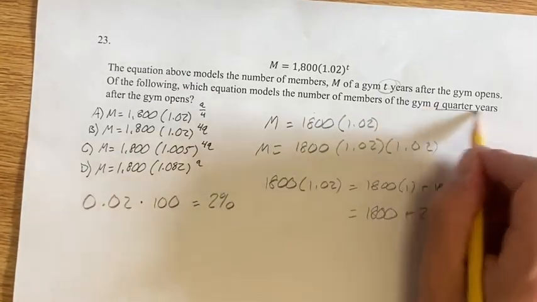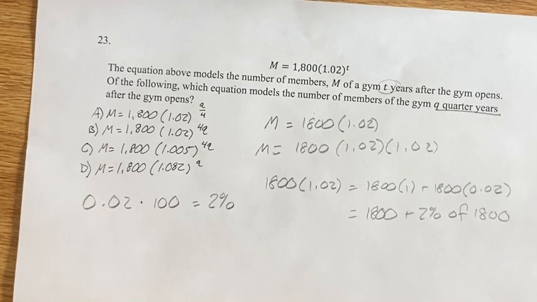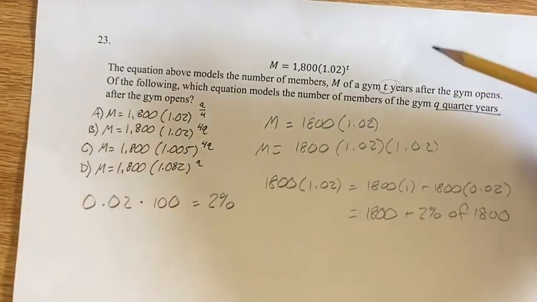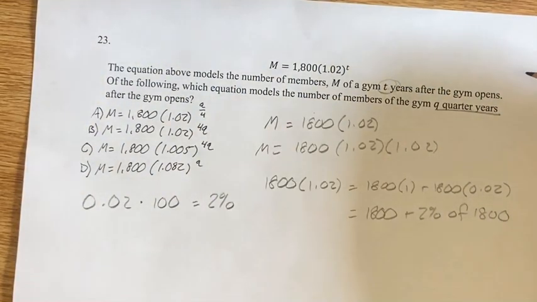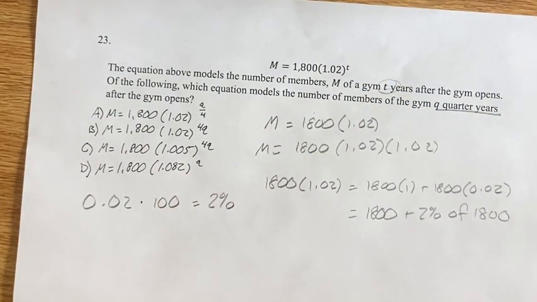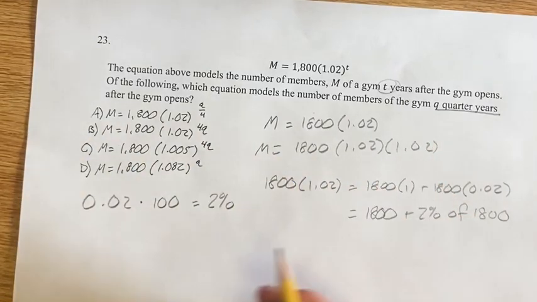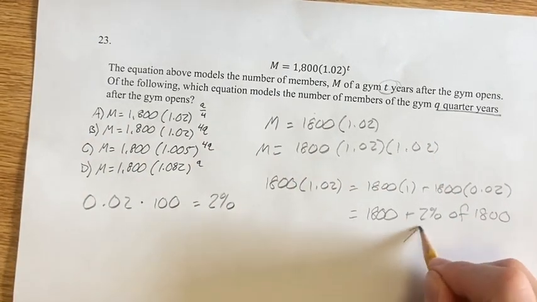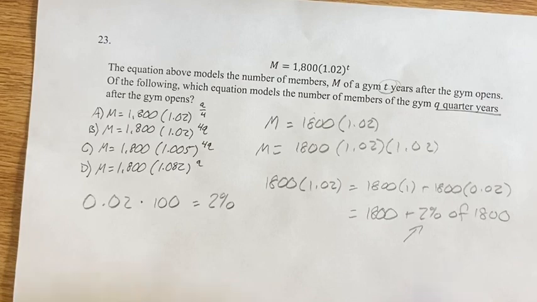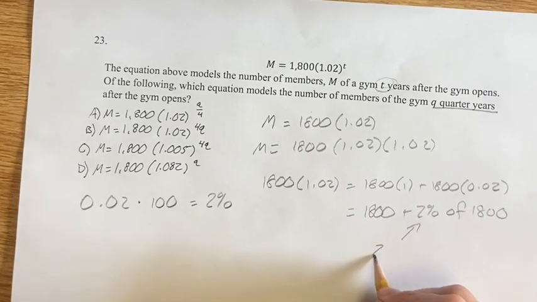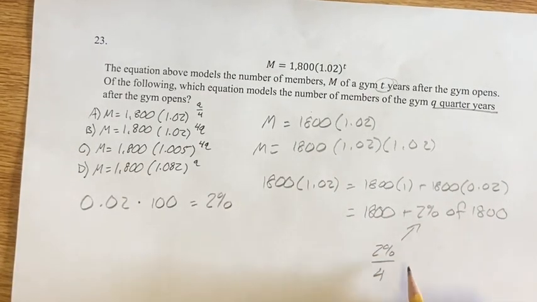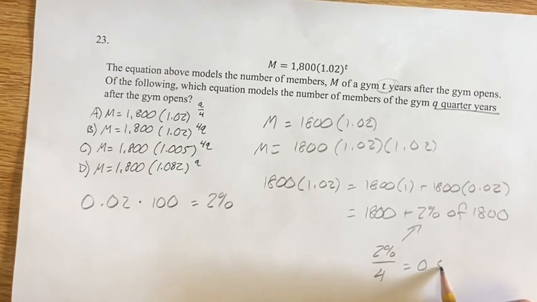And when we're looking at q quarter years, right, we are looking at it every quarter of a year. That means we're going to be multiplying by a number 4 times as often, right? Instead of every year, we're doing it 4 times a year. So the rate we have needs to be 4 times as less. So 2% over 4. 2 divided by 4 is 0.5%.